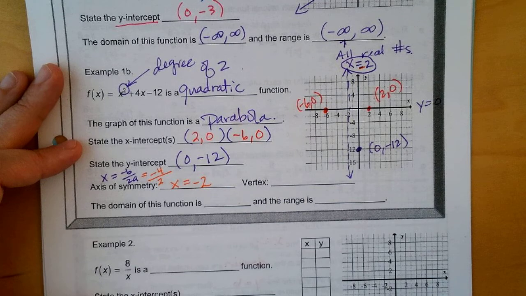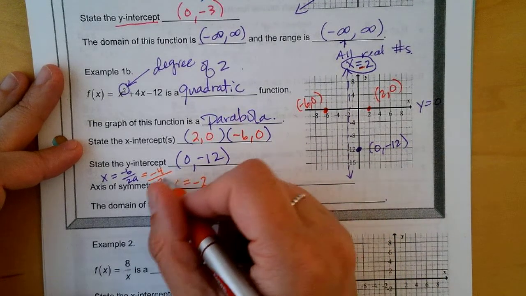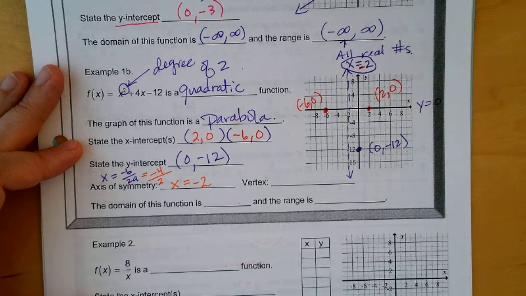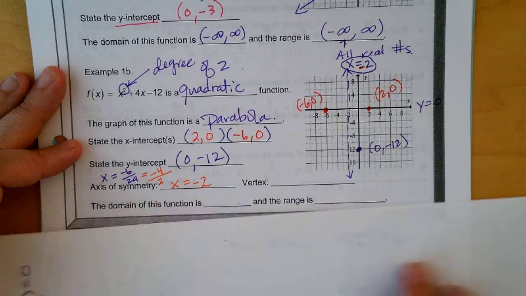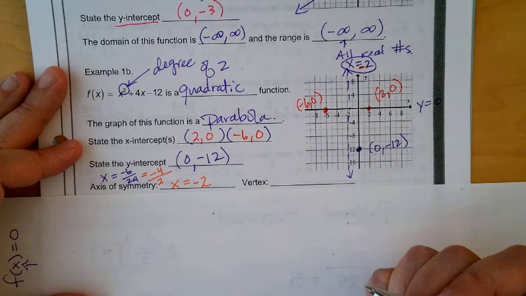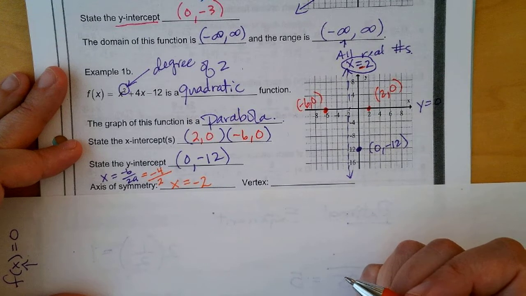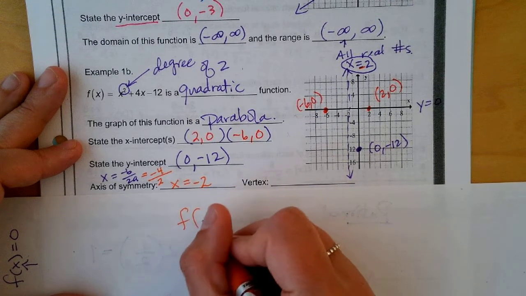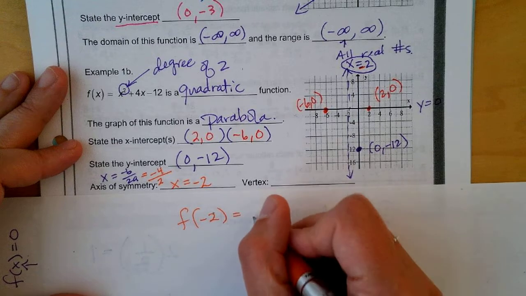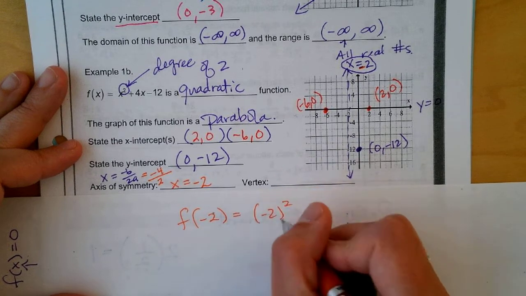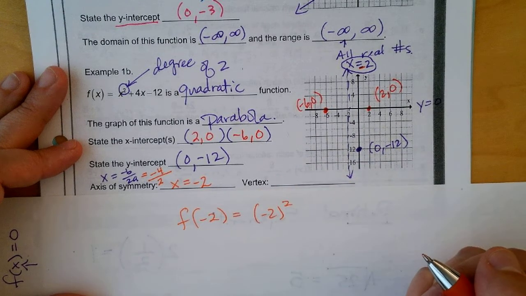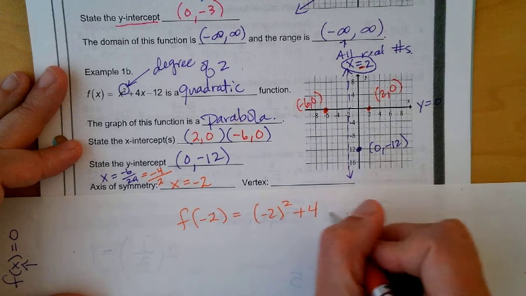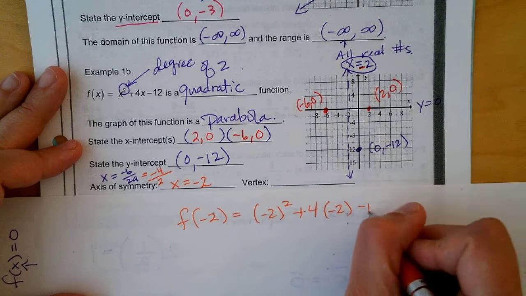Okay, now how do we find the vertex? If I know that x equals negative 2 is my axis of symmetry, how will I find the vertex? What will I have to do with that number negative 2? Yeah, plug it in. f of negative 2 equals (negative 2) squared. Don't forget parentheses because you want to square all of that number, plus 4 times negative 2 minus 12.